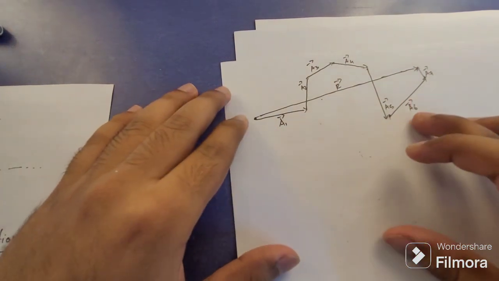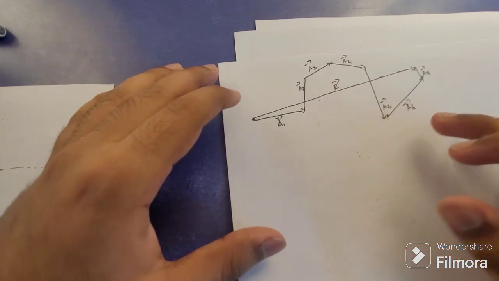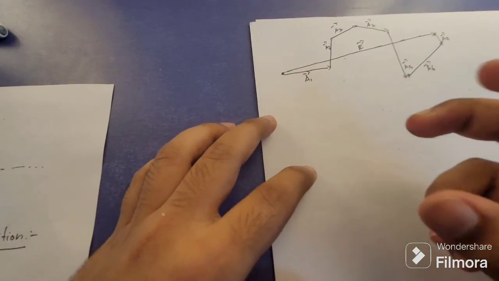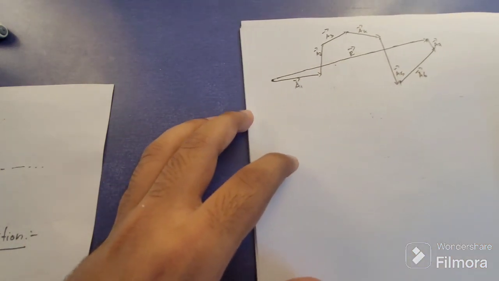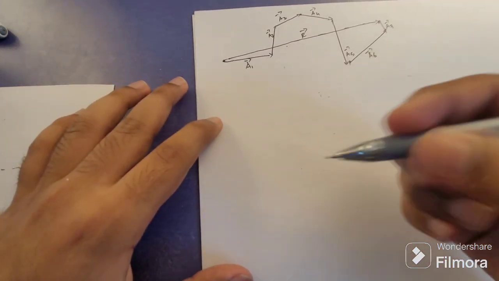Now, once we have understood what the polygon law of vector addition says, let us see how we get to that law, how it is derived. The derivation is very simple. We simply use the triangle law of vector addition to derive it. So I'll derive it quickly.